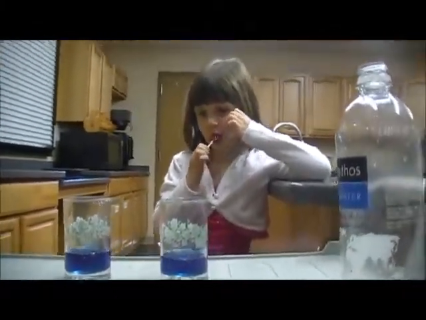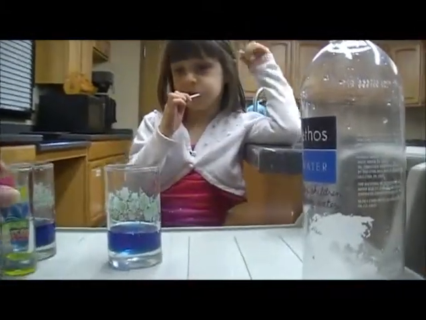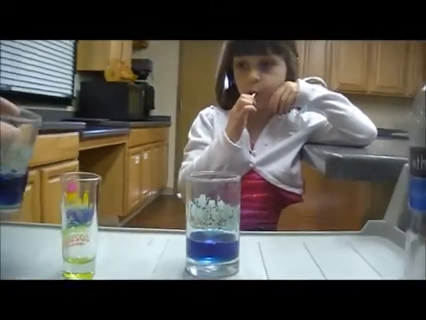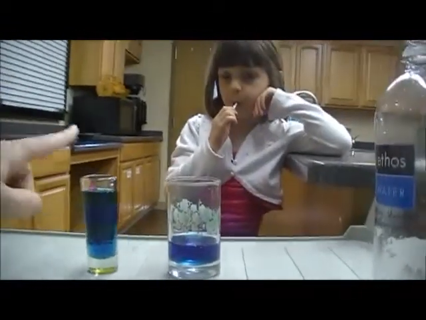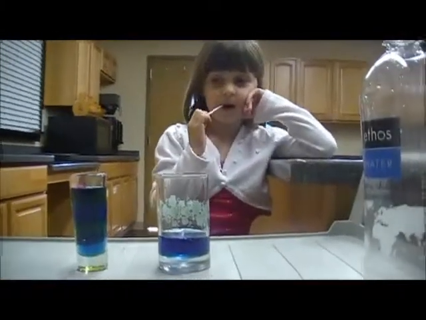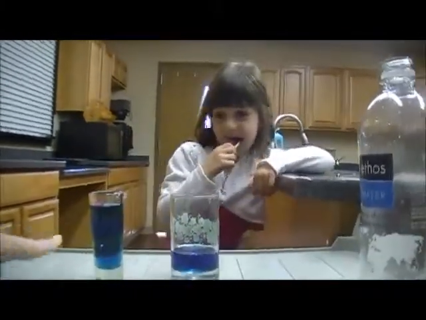Yeah? Okay. So if I take one of these cups of water and I pour it all into this one, does this one have more water? Does this one have more water? Or do they have the same amount? This one has more water. This one has more water?